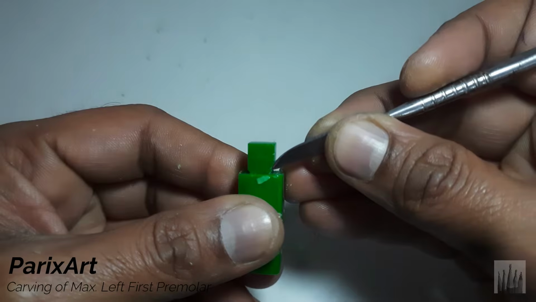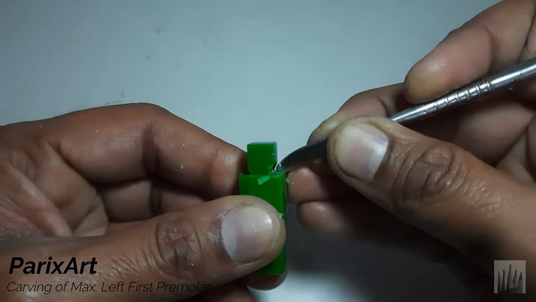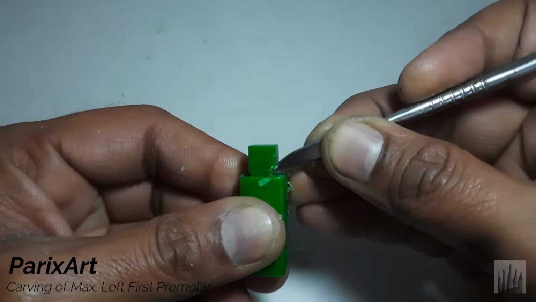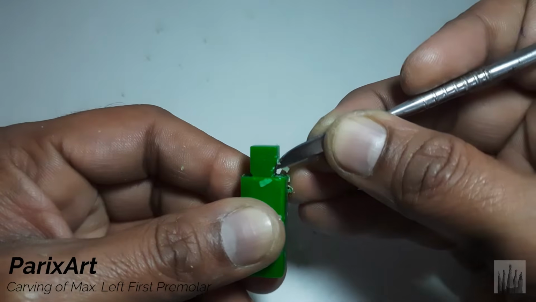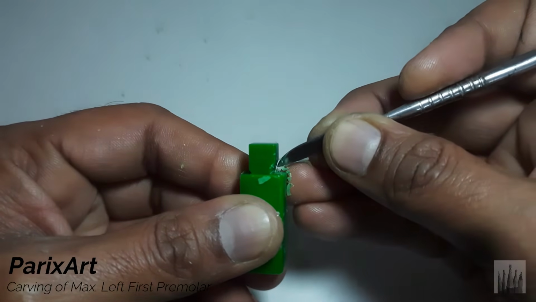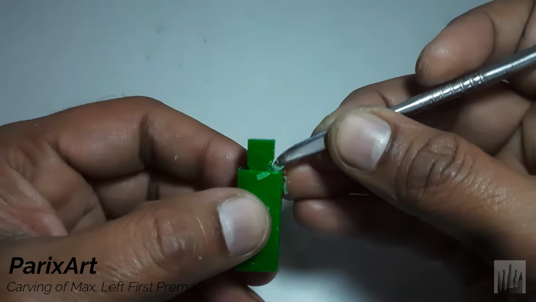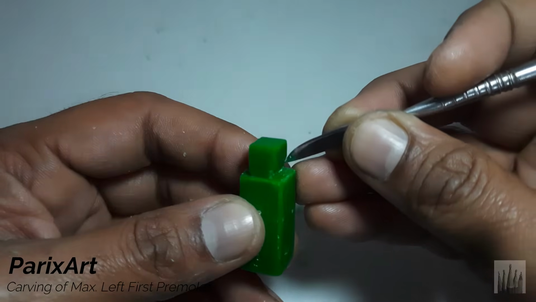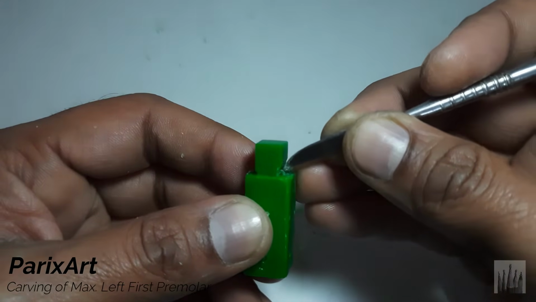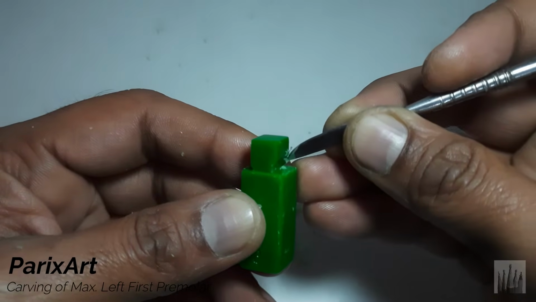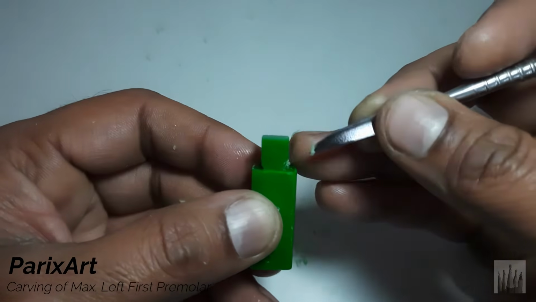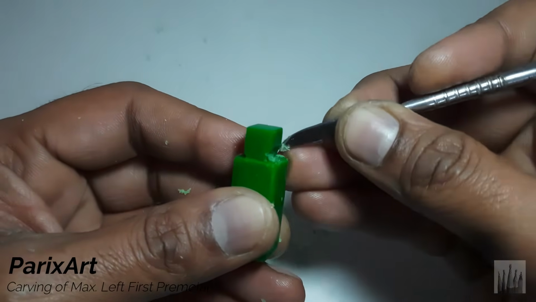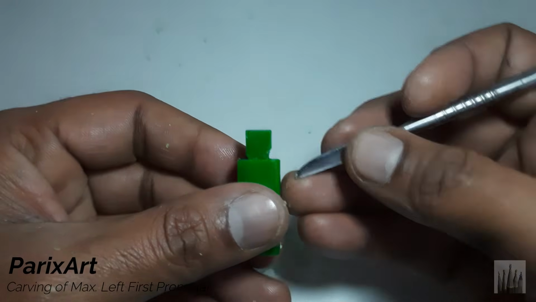Just keep the crest slightly occlusal. Keep extending it labiolingually. See, like this. Slightly more.